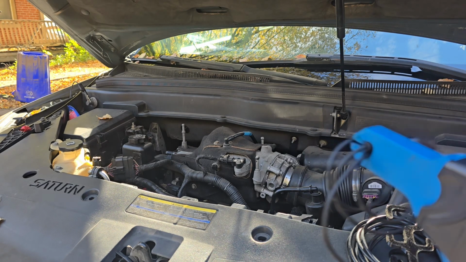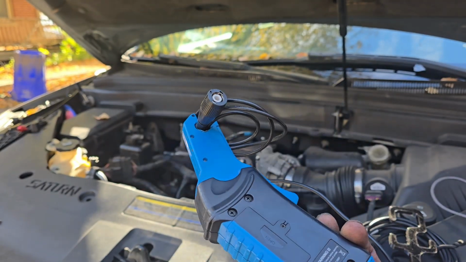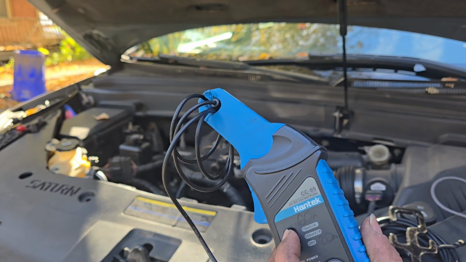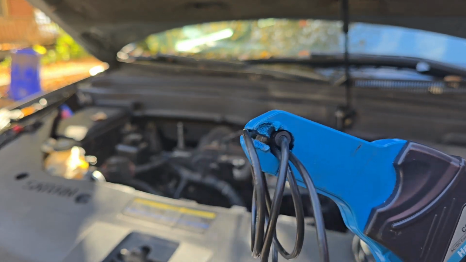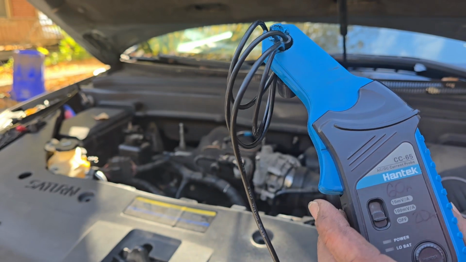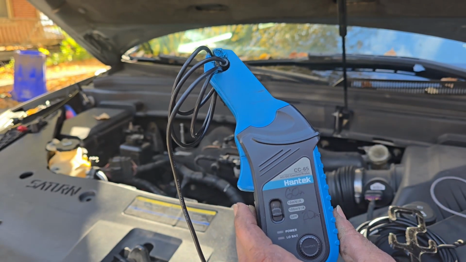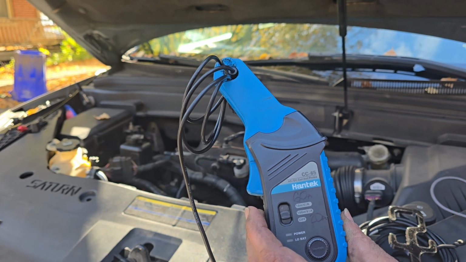And then an amp clamp. This is a cheap Handtech 65 amp clamp. Look, it's even melted. I've used it. Alternator wire melted at one time. It works pretty good. I have to take stock on batteries because I always forget to turn it off, but you know, it is what it is. It's cheap, it works.